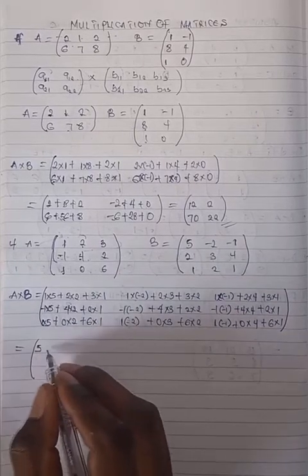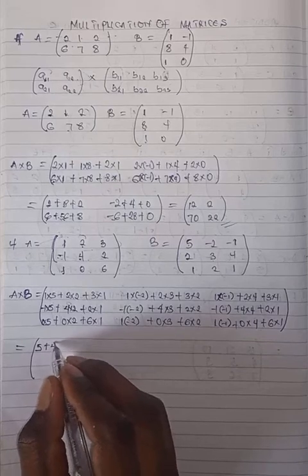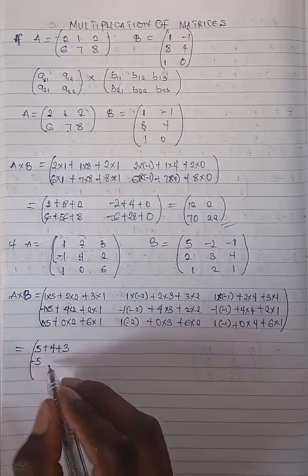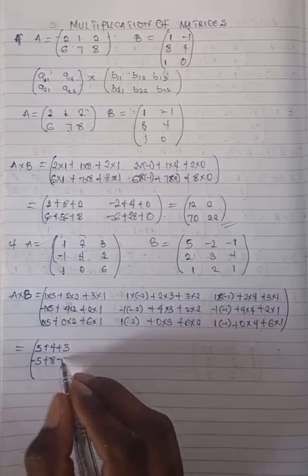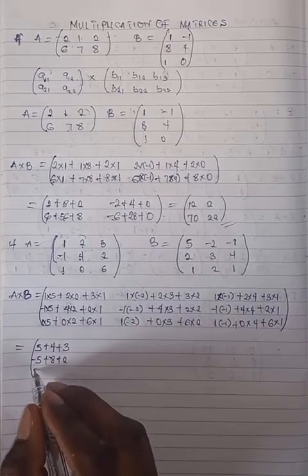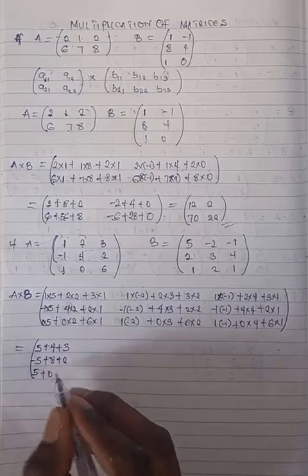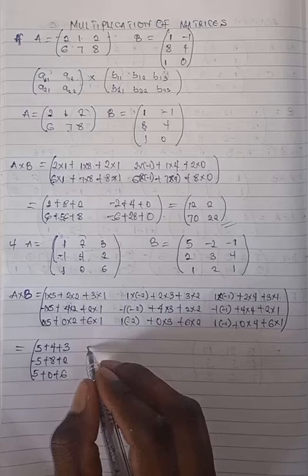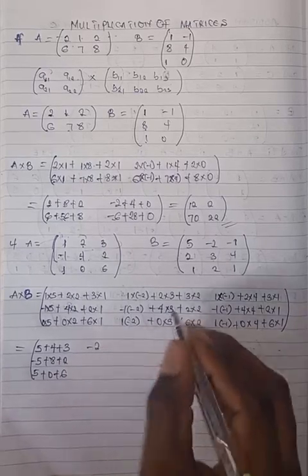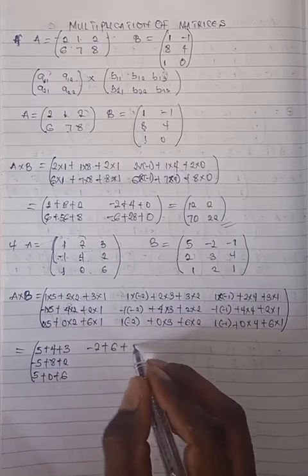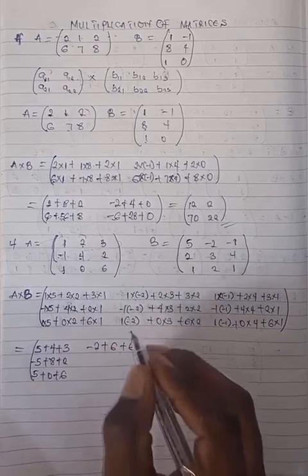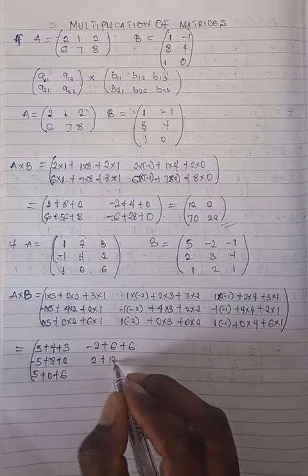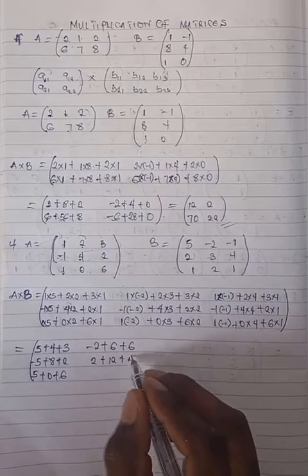5 times 1 is 5, then plus 2 times 2, which is 4, then plus 3. Then this will give you 5, plus 4, then plus 2 times 1, which is 2, then here will give you 5, then plus 0, then plus 6. Then go to the next one. 1 multiplied by negative 2 is negative 2, then plus 6, then plus 6 also. Then negative 1 multiplied by negative 2 is going to give you 2, then plus 4 multiplied by 3 is 12, then plus 2 multiplied by 2 is 4.